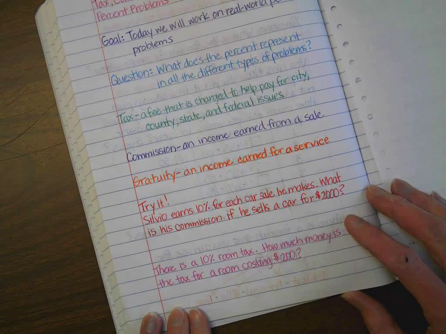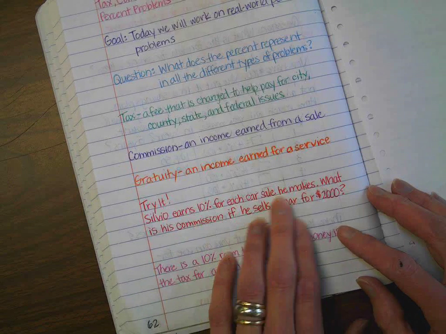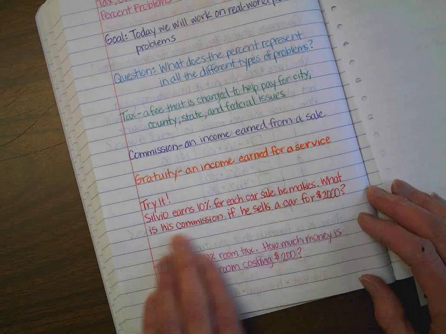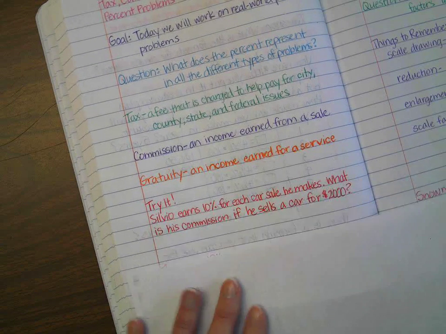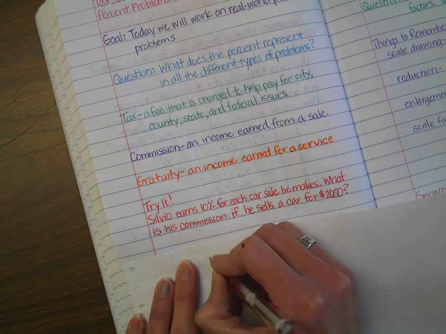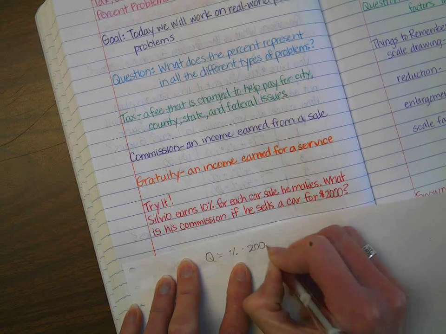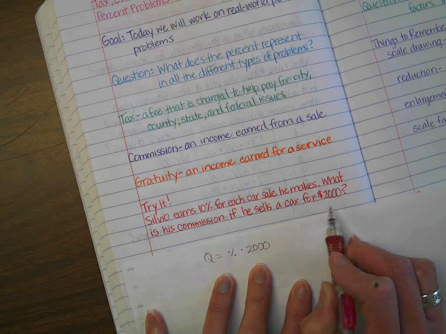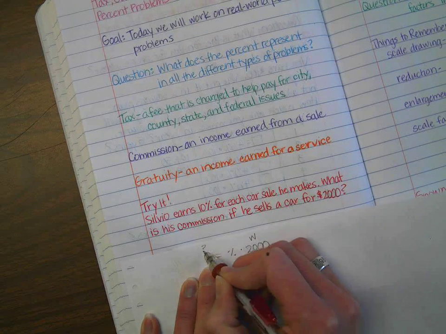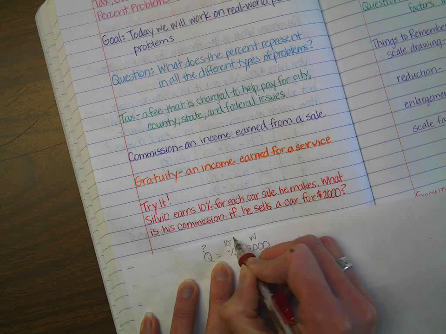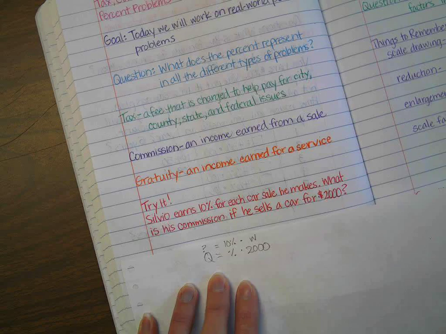The first one that I want you to try is: Silvio earns 10% for each car sale he makes. What is the commission if he sells the car for $2,000? So the formula that you need to remember for this is quantity equals percent times whole. Okay? So we know that the car sold for $2,000, so that has to be our whole. Okay, the quantity is what we're looking for because we were given a percent. So do you see how this formula is still coming in handy?